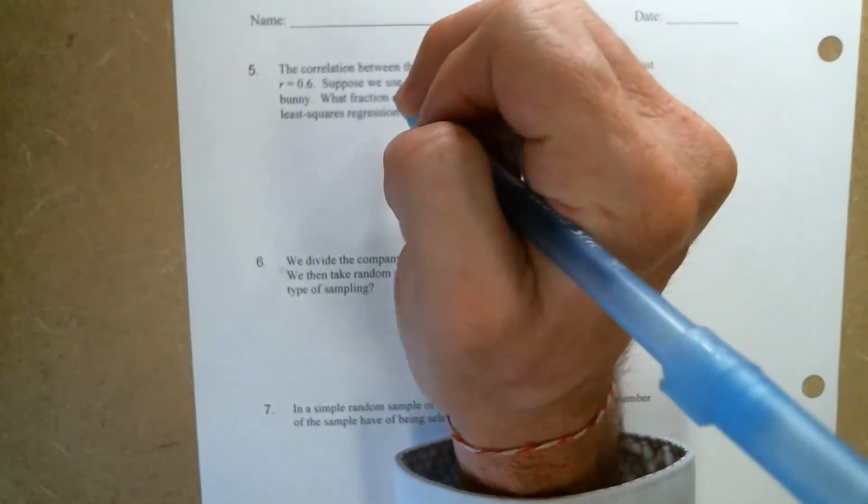Number 5, the correlation between the age and weight of bunnies is found to be about 0.6. Suppose we use the age of a bunny X to predict the weight of a bunny Y. What fraction of the variation in weights could we explain with a least squares regression line? So this is vocabulary.